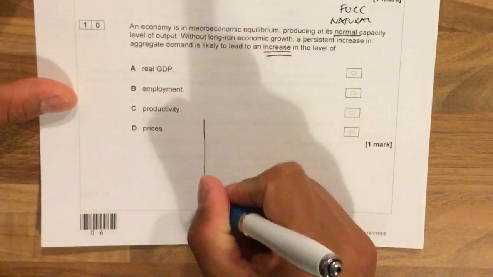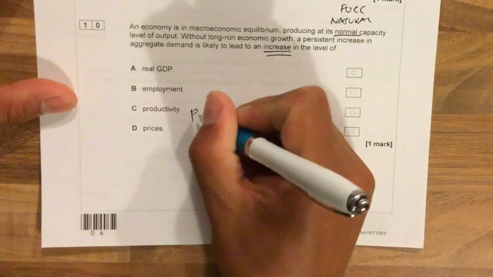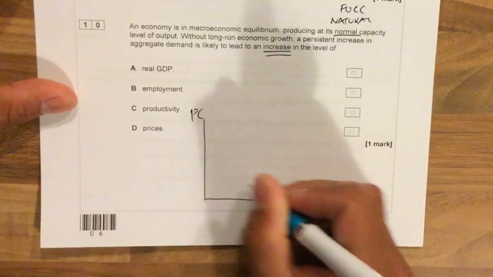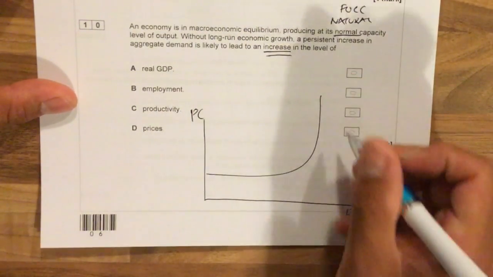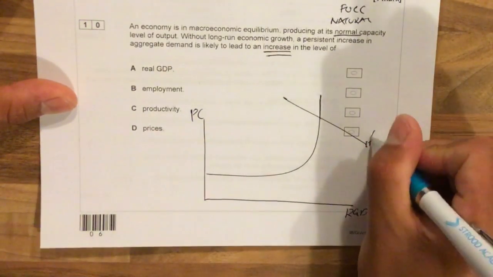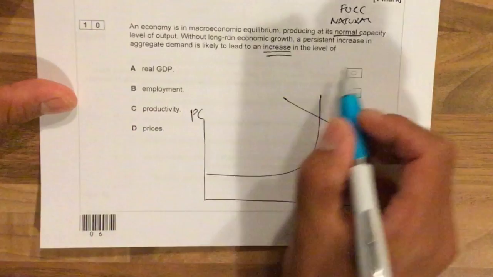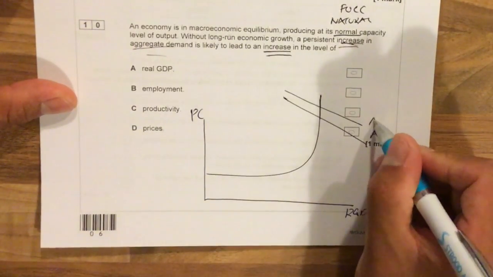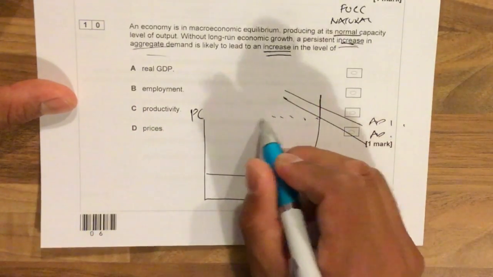Okay, right. You can answer this with a diagram. So PL, real GDP. Just chucking in a Keynesian, it's a straight line. Imagine you had AD and you had a persistent increase in AD to AD1.